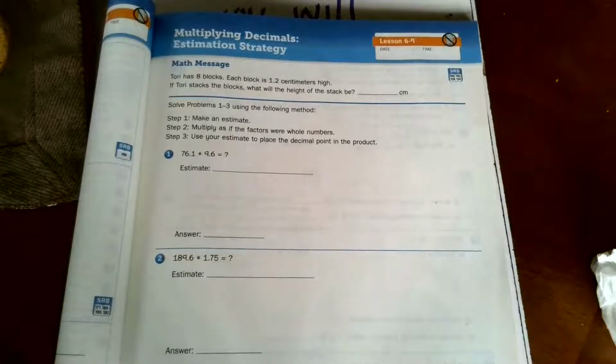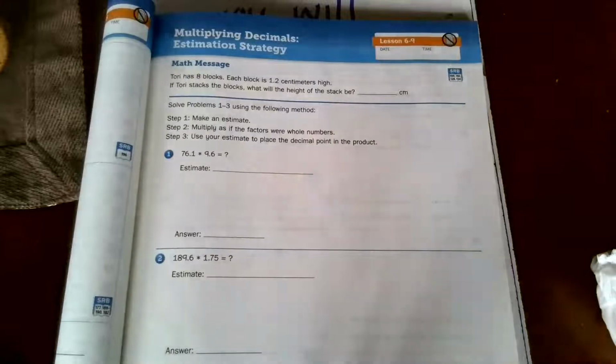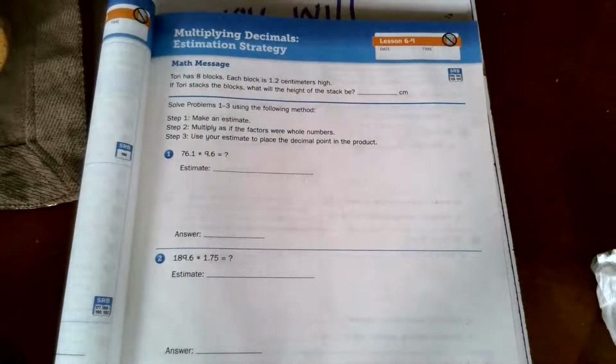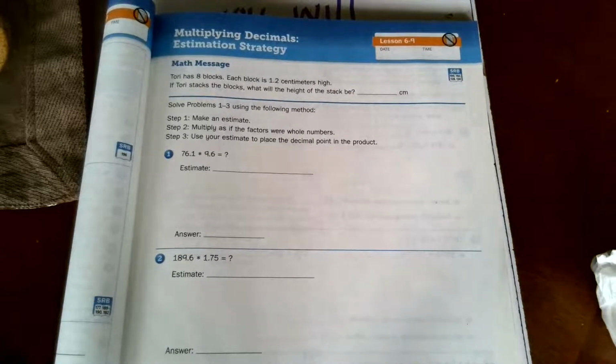I want you to pause the video right now and go ahead and solve it. And once you have your answer, unpause the video. All right, so there's a few different ways for you to solve this problem. Ultimately, my goal is for you to be able to do this problem by the end of the lesson using multiplication to get the correct answer.